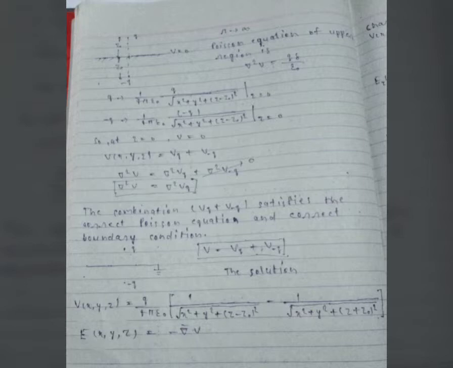It satisfies the same Poisson equation as del square Vq does. All right, and they also satisfy the boundary condition.